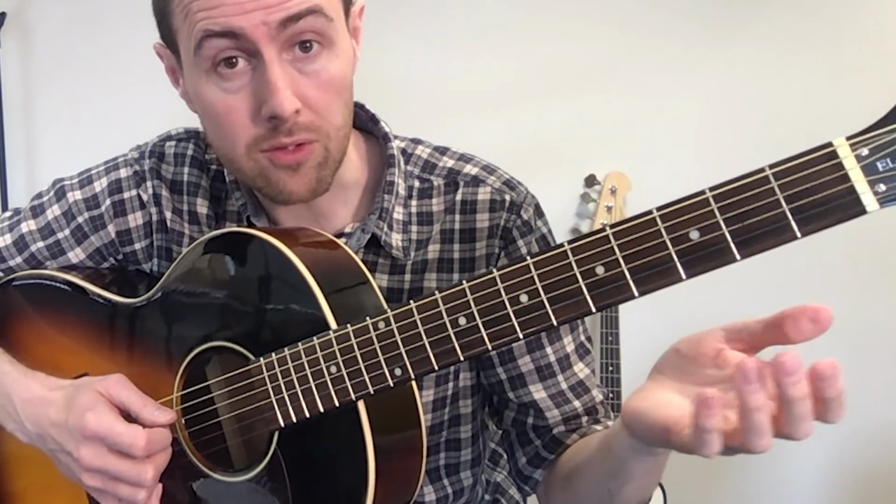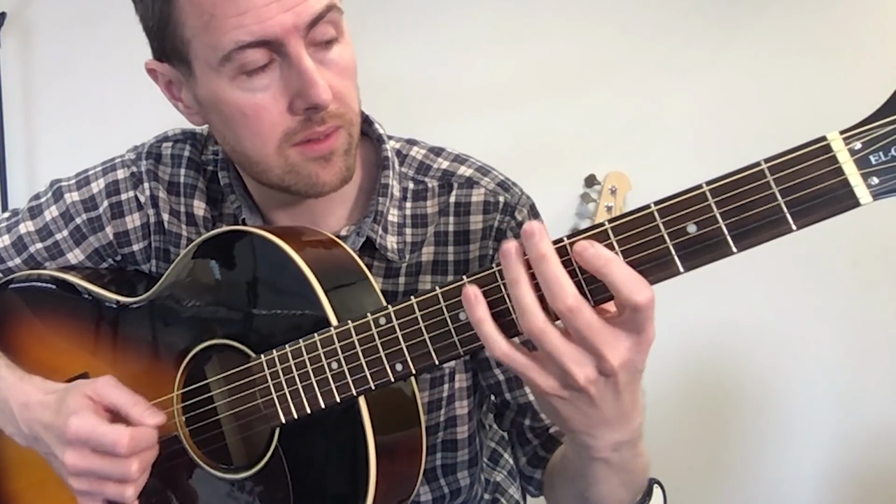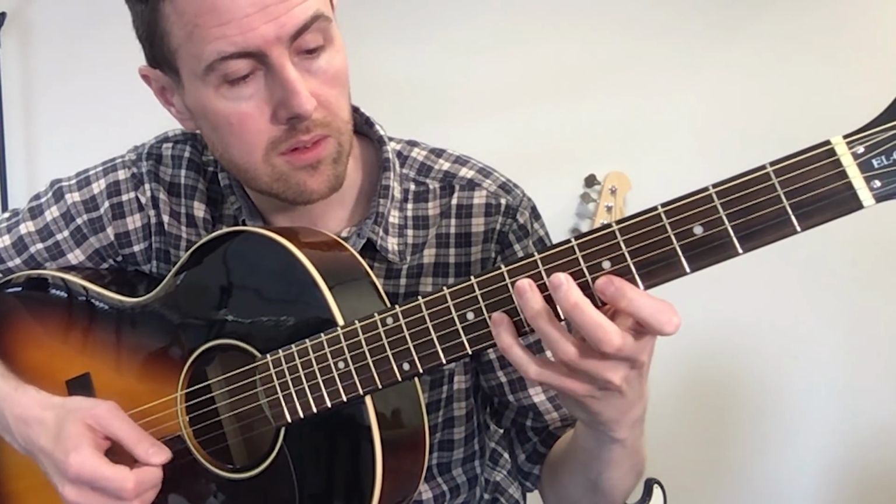If you want, you can play the full 2-octave version of that. And if you just type into Google A minor backing track, there's loads of stuff that will crop up there. You can even specify by genre: A minor backing track, blues, A minor country backing track, whatever it might be.